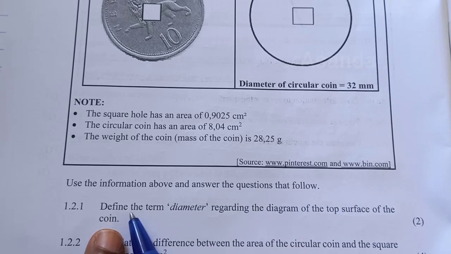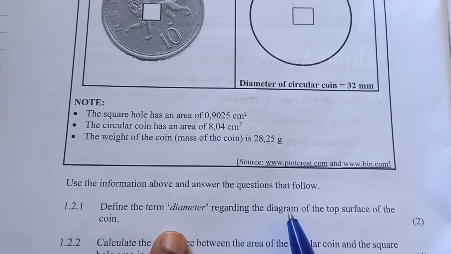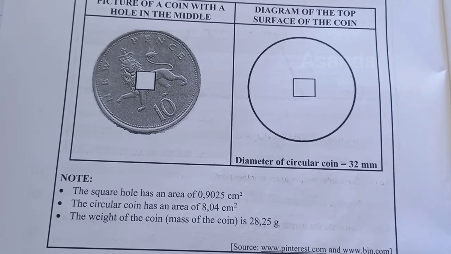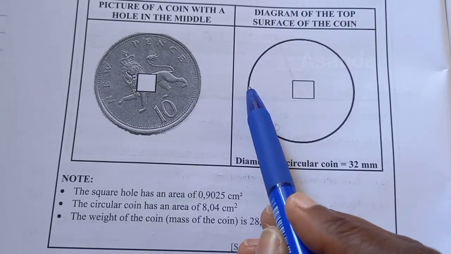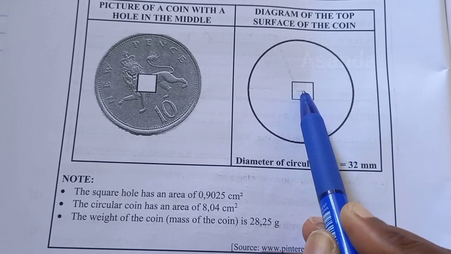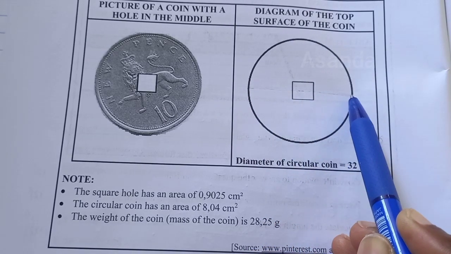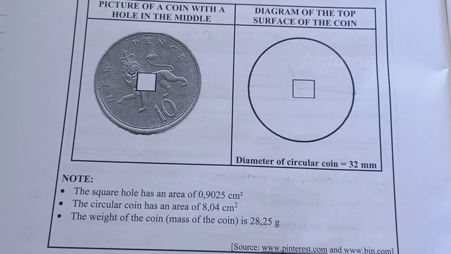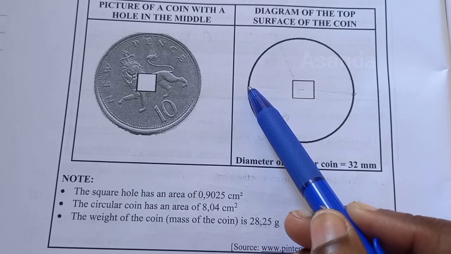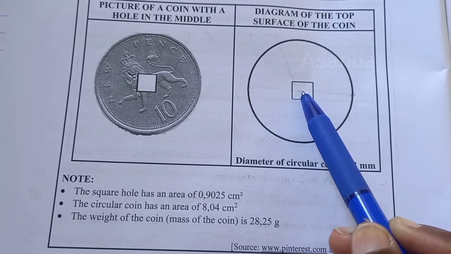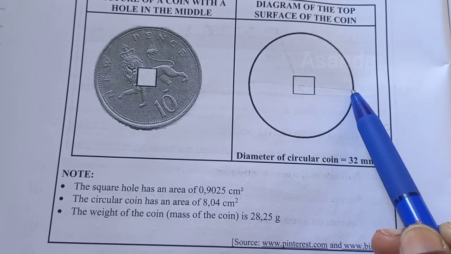So this question says, define the term diameter regarding the diagram of the top surface of the coin, right? So my definition of the diameter is that it is a distance from the beginning of the circle across past the center of the circle to the end of the circle. But now this is not just any circle. This is a coin. So in this context, I would say the distance from the beginning of the coin through the center of the coin to the end of it.